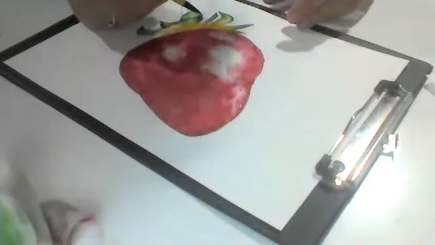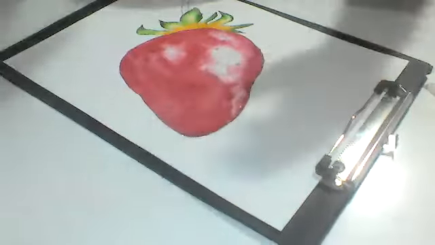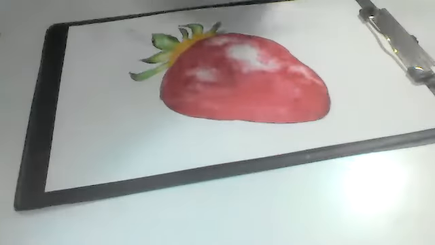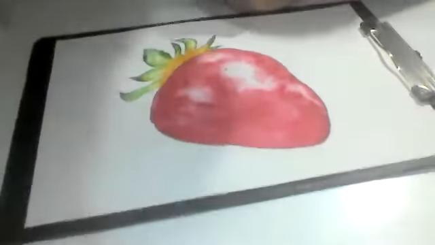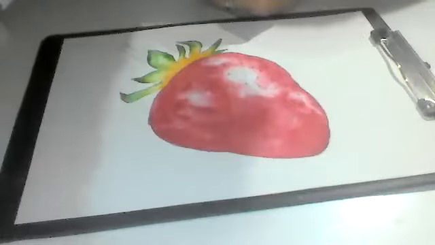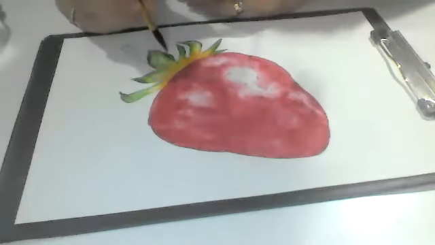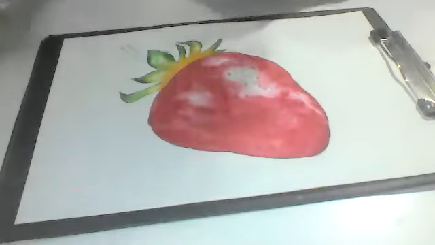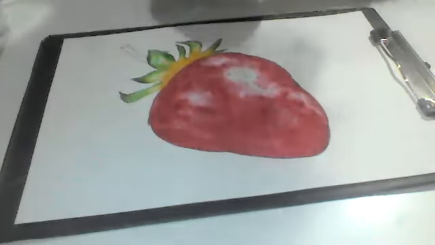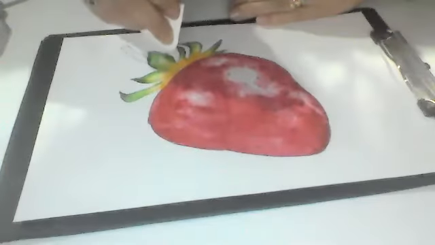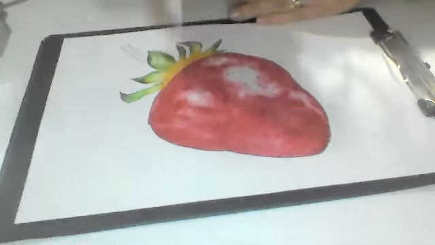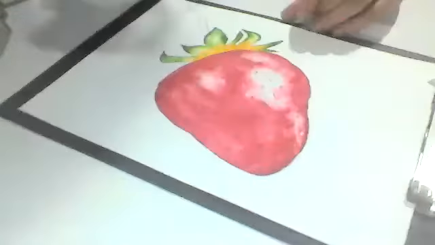Okay, fantastic. I am very happy with what I have here. There's a little bit of excess paint here, so I need to clean that before we continue. I will clean that by using this kitchen towel. Just tapping that right there, and it's clean.